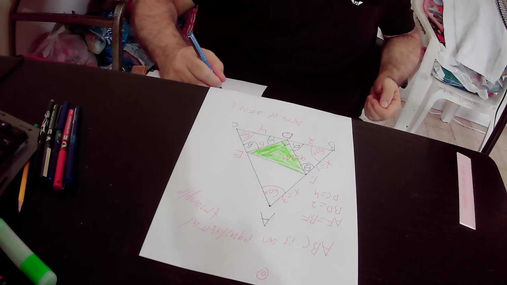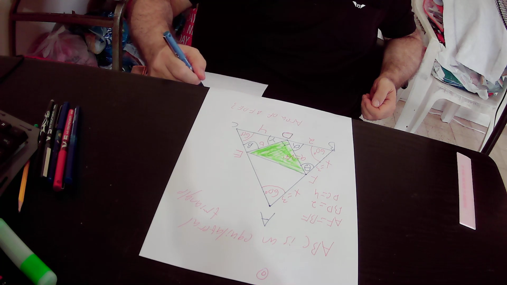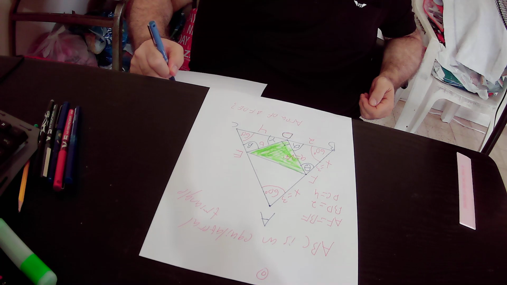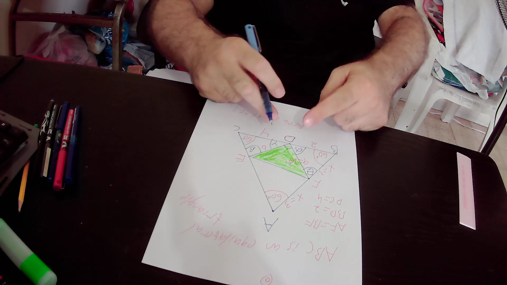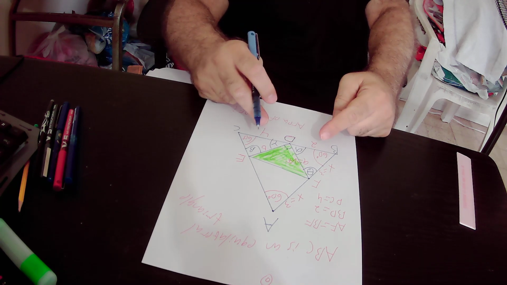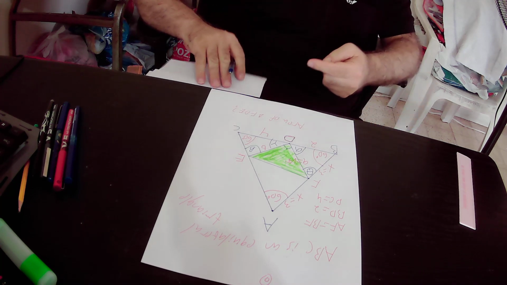Okay? So our fourth equation is that alpha plus 90 degrees plus gamma equals 180 degrees. That is to say, the sum of the angles on the upper side of a straight line or line segment equals 180 degrees.